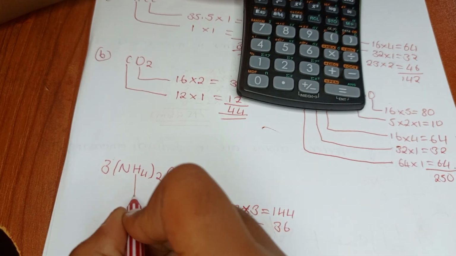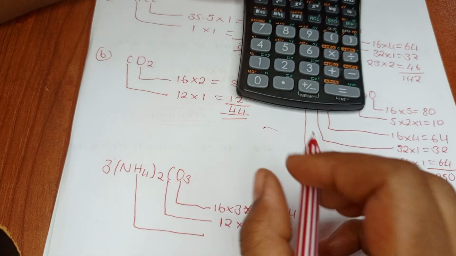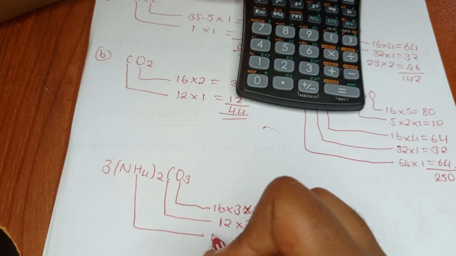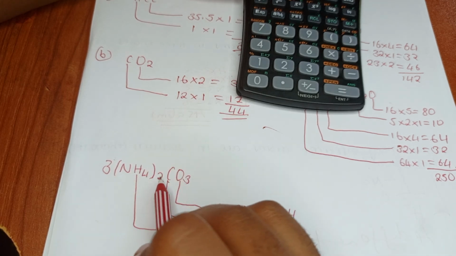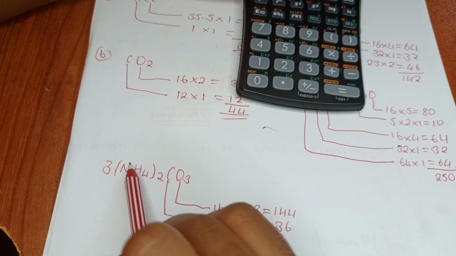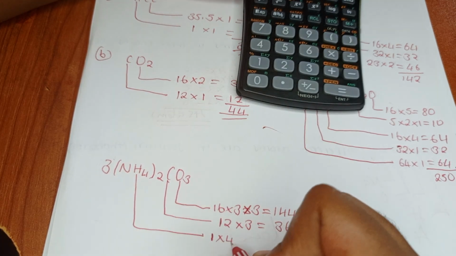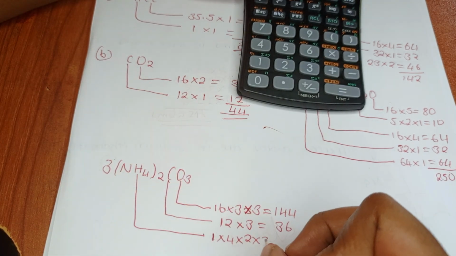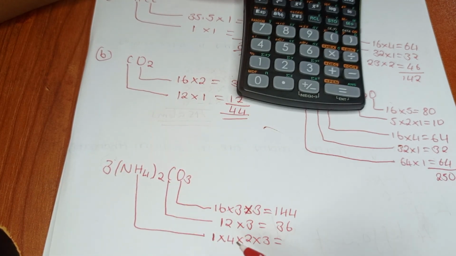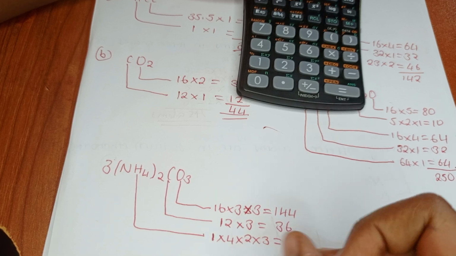Then here, hydrogen, which has a mass number of 1, multiplied by the 4 here, and the 2, which has to be multiplied by the nitrogen as well. So 1 by 4 by 2 by the 3 as well. It's going to give us 24.